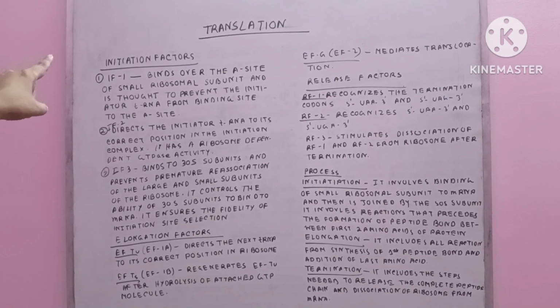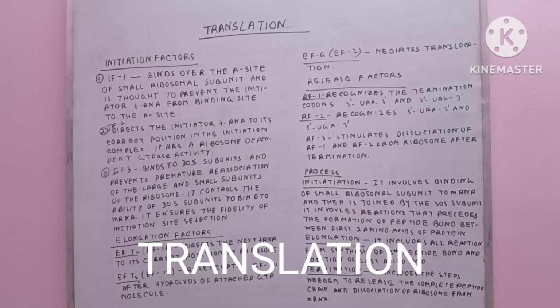The initiation factors are IF1, IF2, IF3. These three are very important. IF1 binds over the A site of the small ribosomal subunit and prevents the initiator tRNA from binding to the A site.